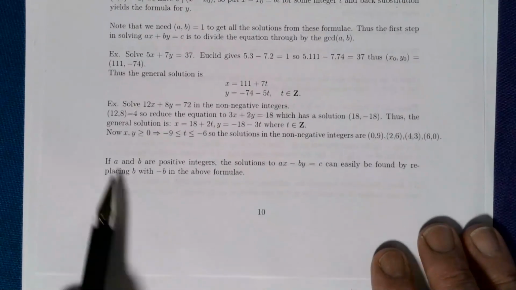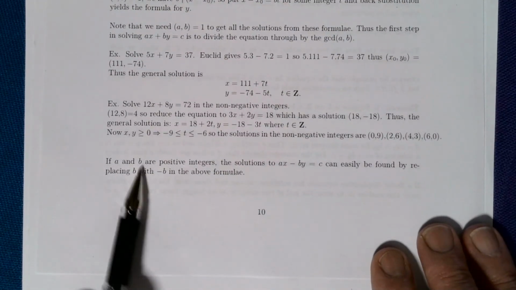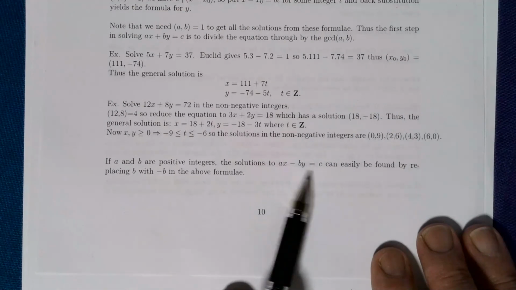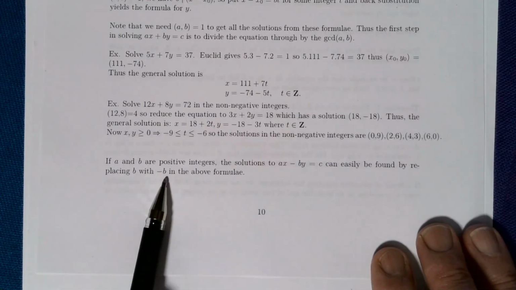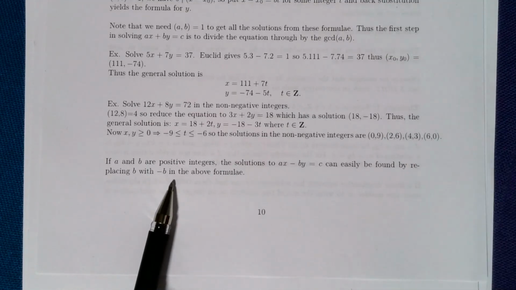Finally, I just mentioned if a and b are positive, then we can solve ax minus by is c. All we do is we just replace b with minus b in all of the formulae above. And that's the end of the first recording for this section.